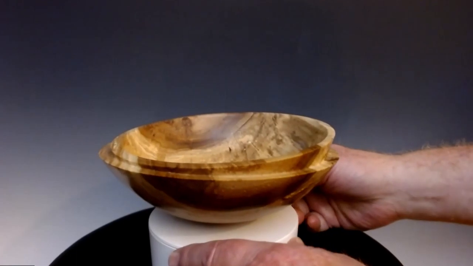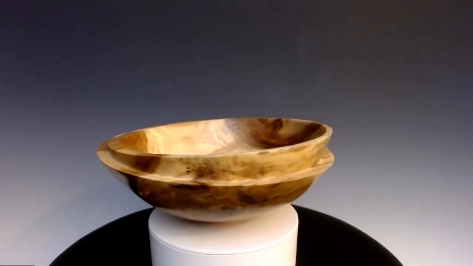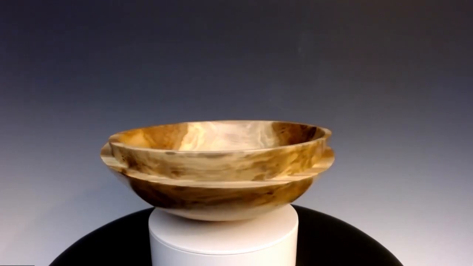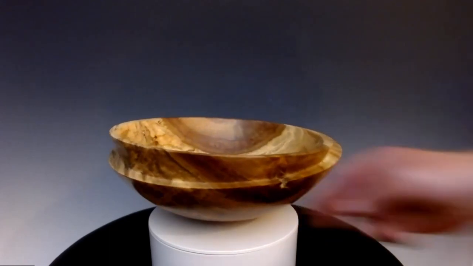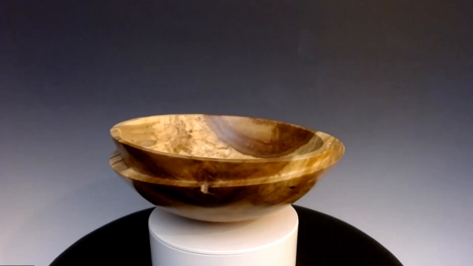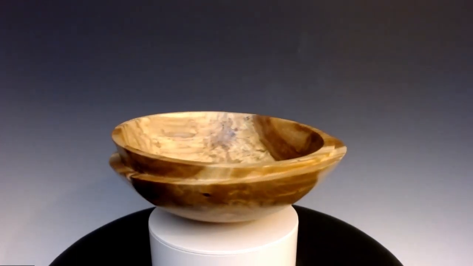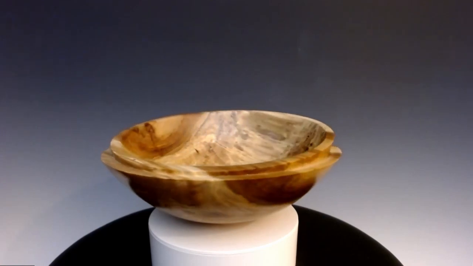Look closely, folks. Look real close. That's so cool. Oh, those are connected. It's all one piece of wood. Oh, man. That's what I meant by look closely. That is a piece of work. I have not seen that before. Now, that's cool.